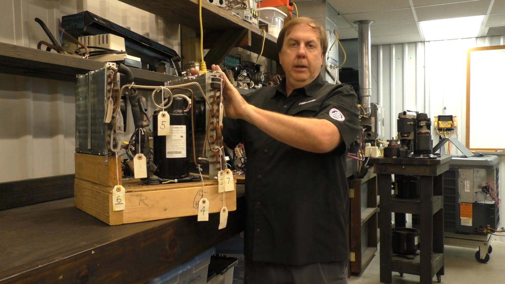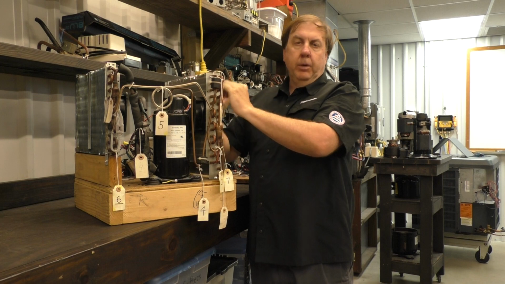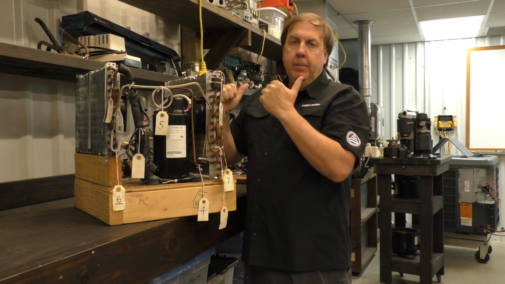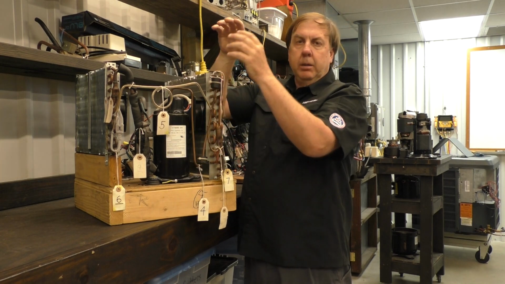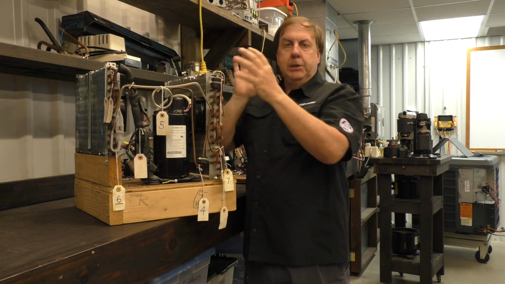We're going to take that heat to the condenser coil and we're going to reject that heat outside. That's all that's taking place. Same 6 parts, small, but it gets the same job done, just in a compact unit.